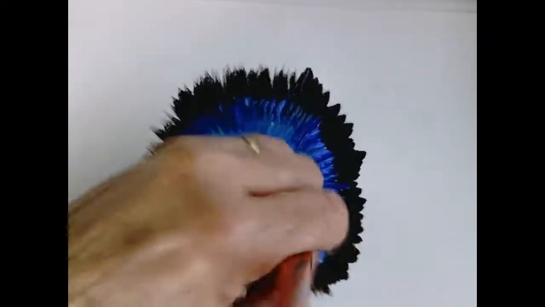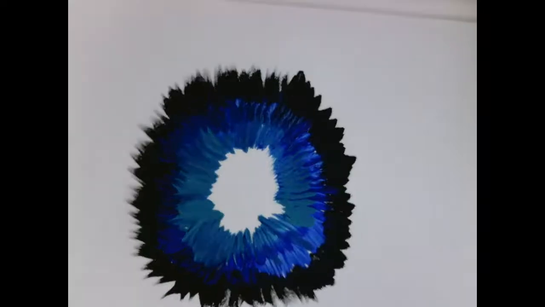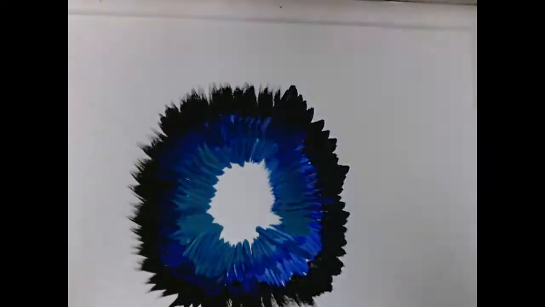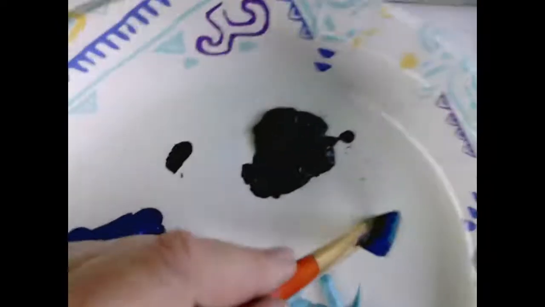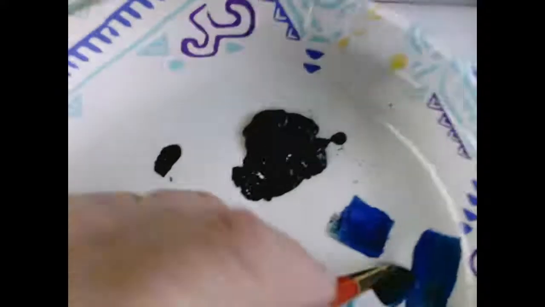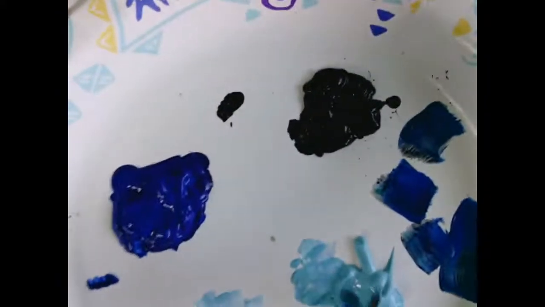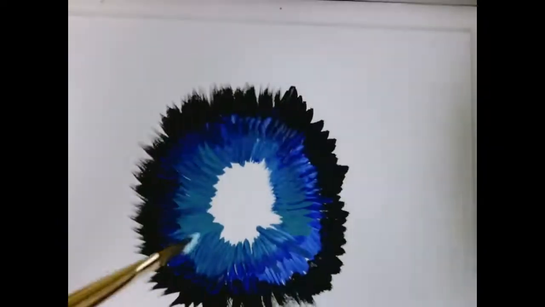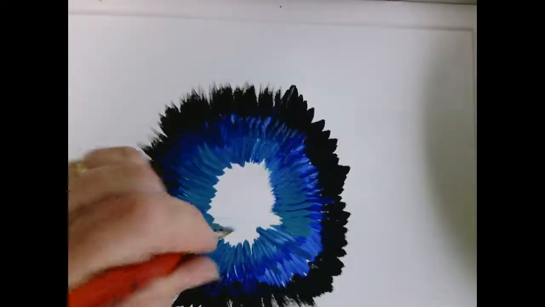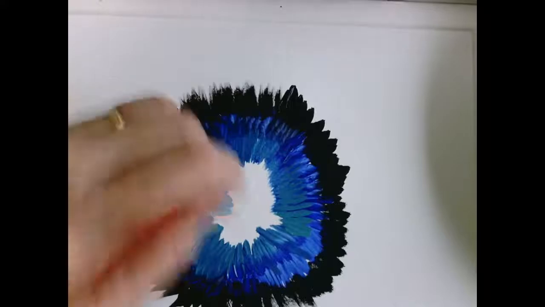Alright, let's see. Alright, got that. Now I'm going to pick up into the light blue, just briefly wiping the brush back and forth a little to clean off some of it. I'm going to dip the edge to keep it crisp and sharp in the light blue, and we're going to do the same with that.